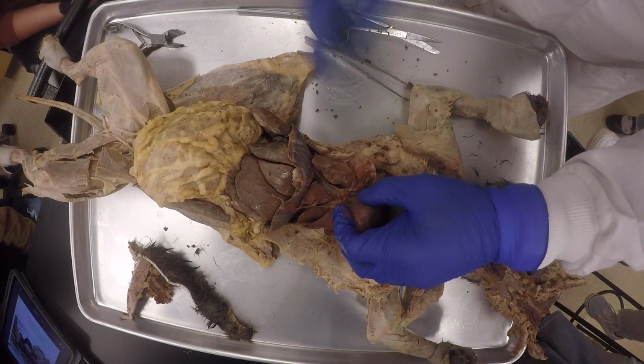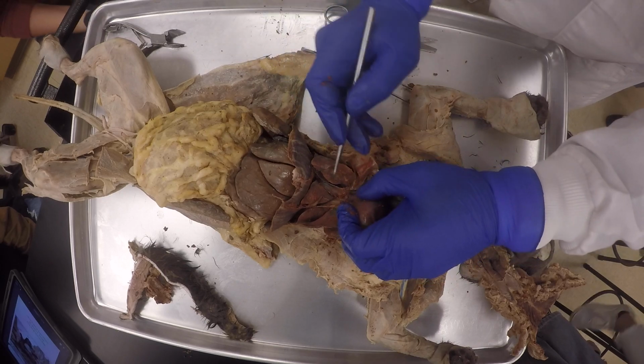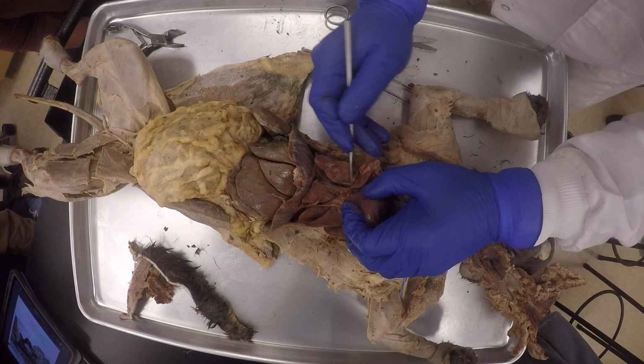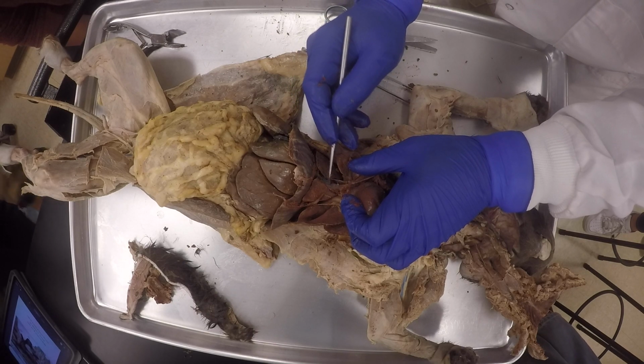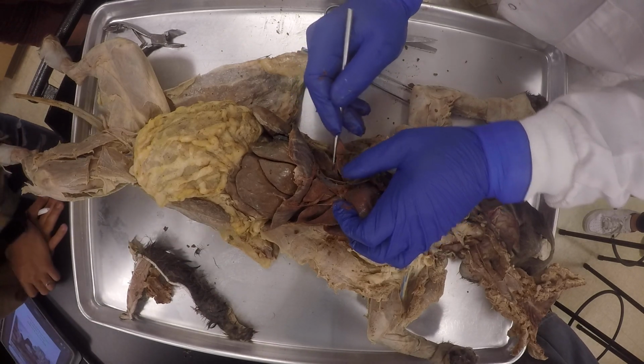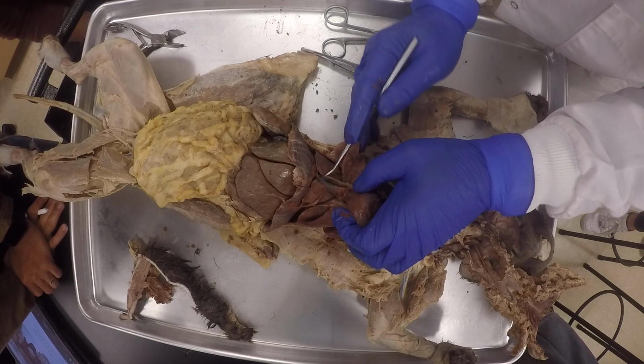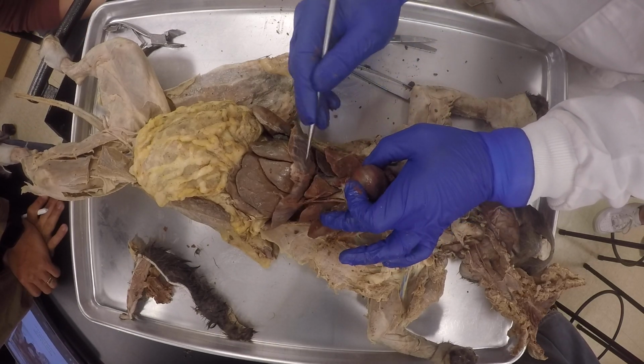So you see my phrenic nerve right there. Yeah, it goes alongside the inferior vena cava. The phrenic nerve is this one, and this is a vein, the inferior vena cava. And then there is the right phrenic nerve. It goes on both sides, and then it innervates the diaphragm.